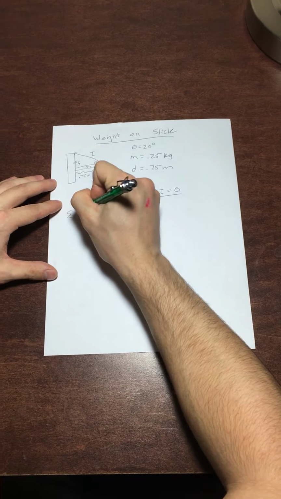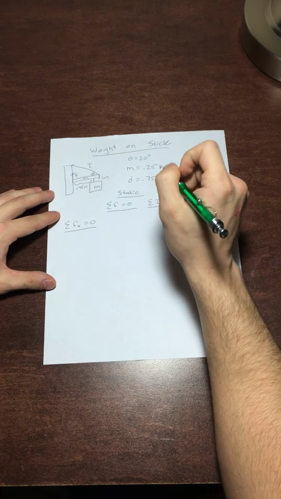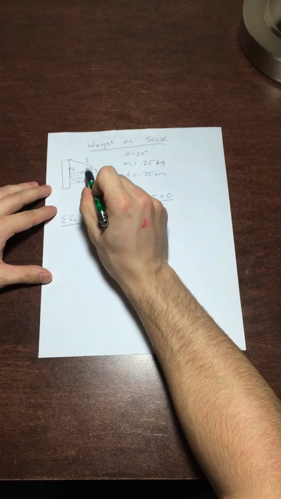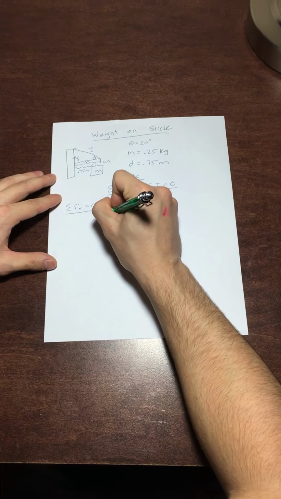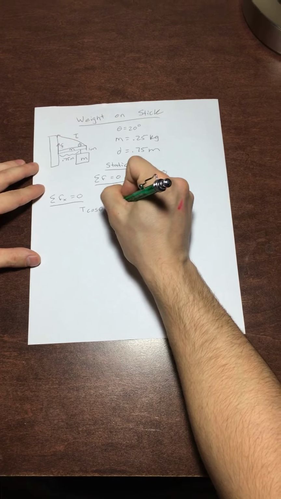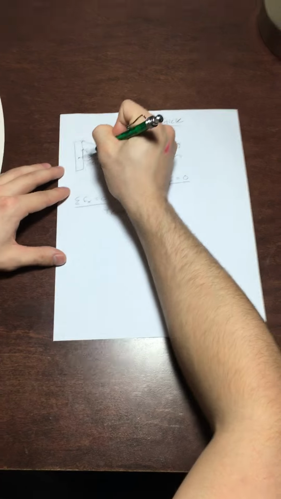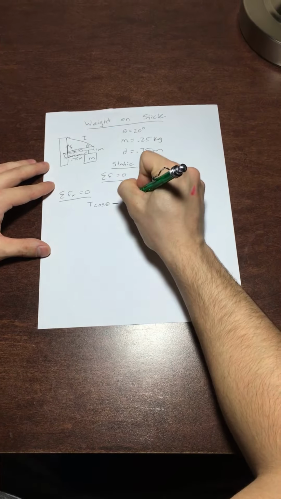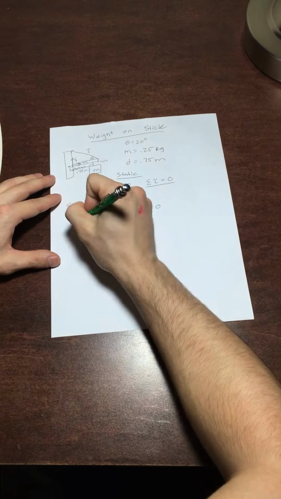We know that the sum of the forces in the x direction will be equal to 0. The forces in the x direction are the horizontal component of the tension. Using basic trigonometry, we get this to be T times the cosine of theta, and we subtract that from the opposing force to that, which is the normal force of the wall on the stick.